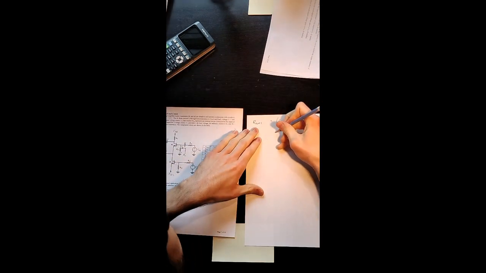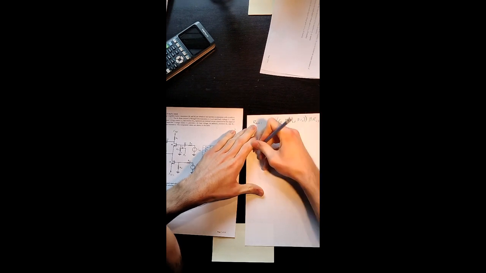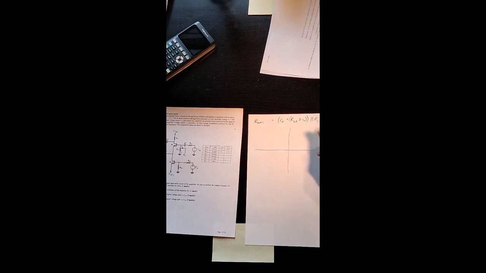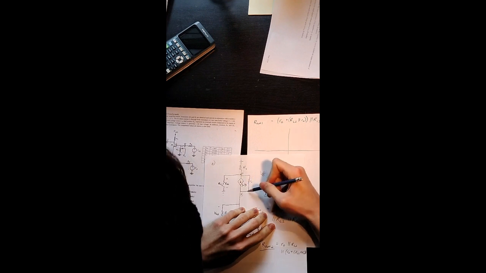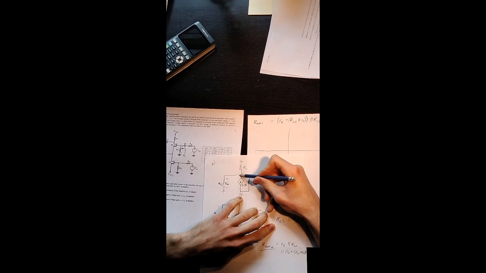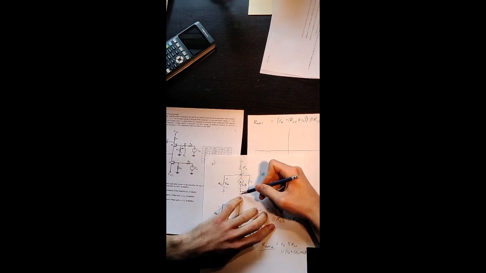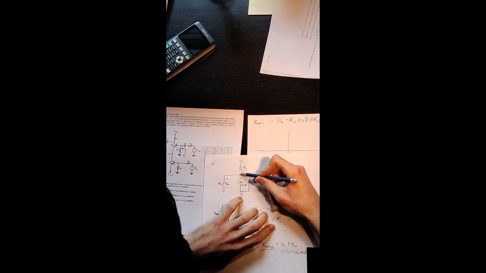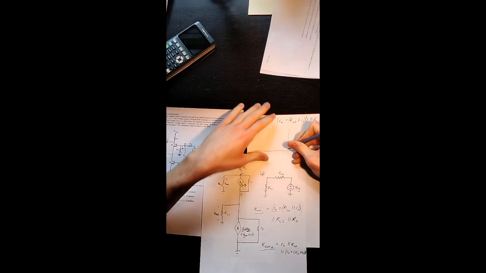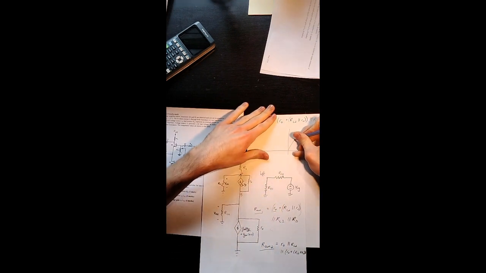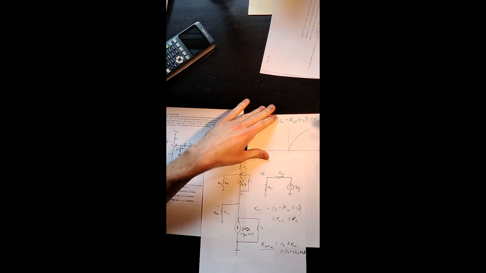So to draw a quick graph here, what this looks like is we have a certain amount of current flowing through this region as we increase the drain voltage above the source voltage. So originally it looks like that, then it tapers off, it's a parabolic curve.